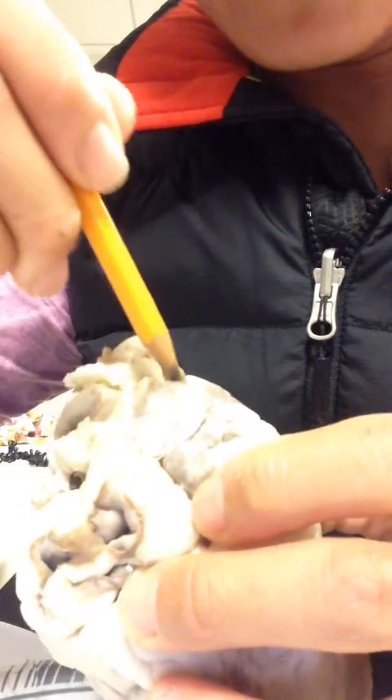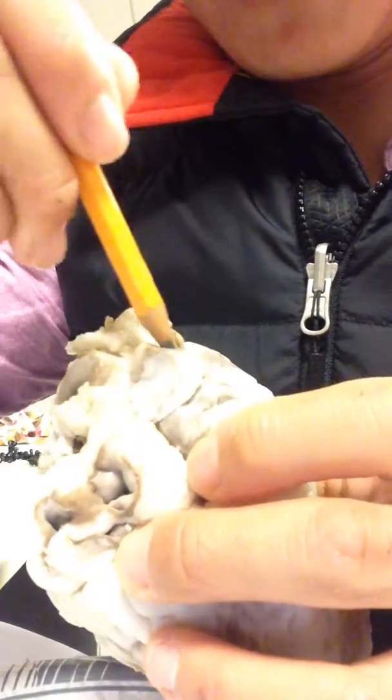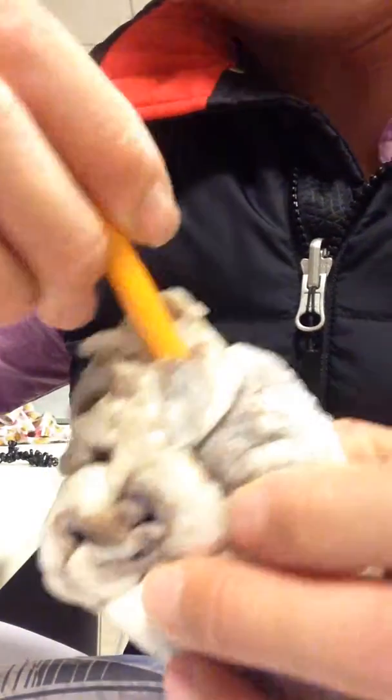A pencil. Okay. I don't know what juice this thing is soaked in, but it really burns my hands.